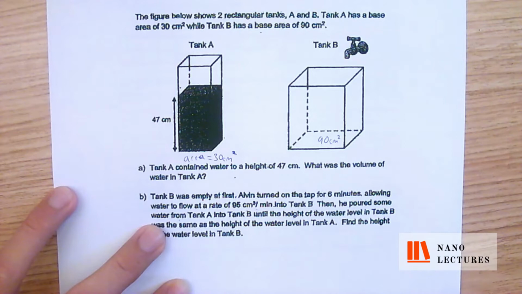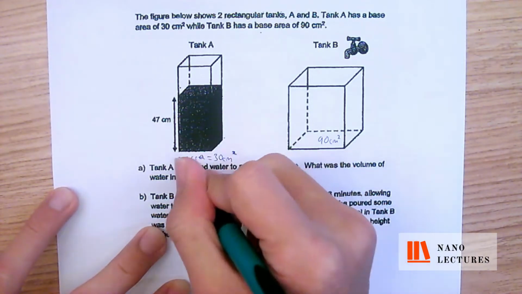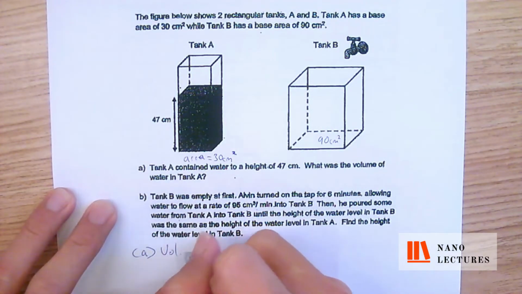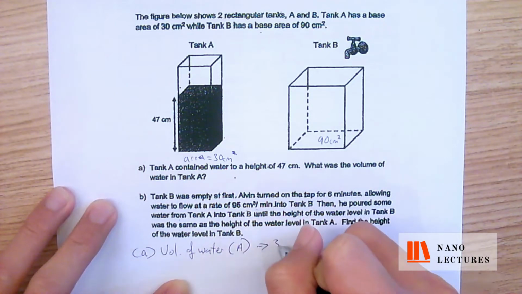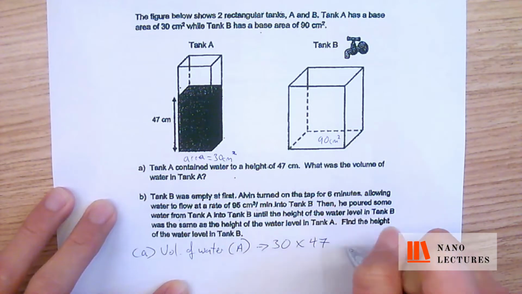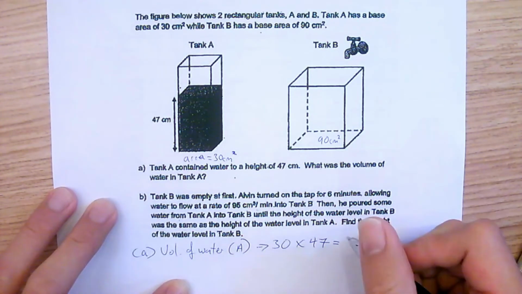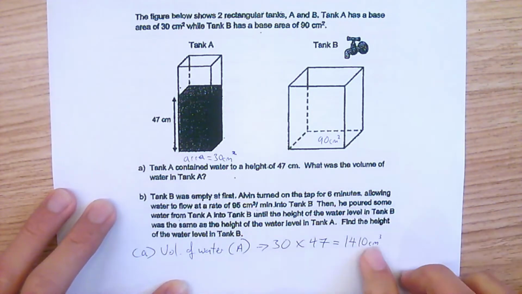So for this one will actually be quite simple. To find the volume of water in tank A, you merely need to take the base area multiplied by the height. Therefore, the volume of water in A would be 30 multiplied by 47. Let's just throw that inside our calculator. 30 multiplied by 47 will give us 1410 cm3. So this is your part A done.